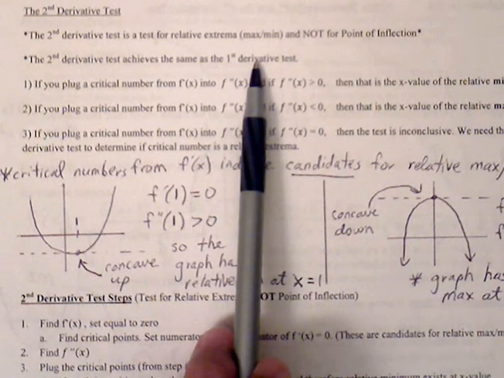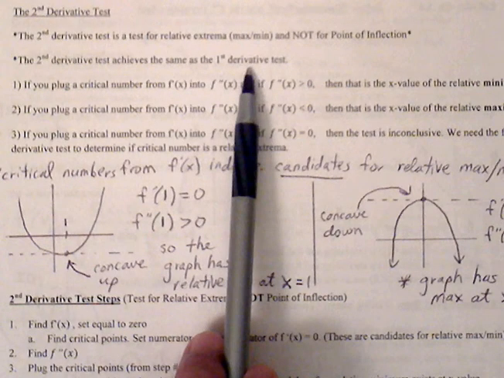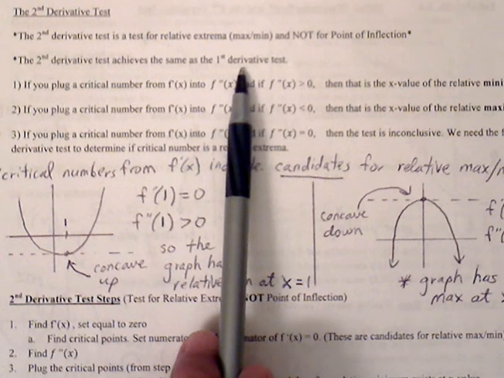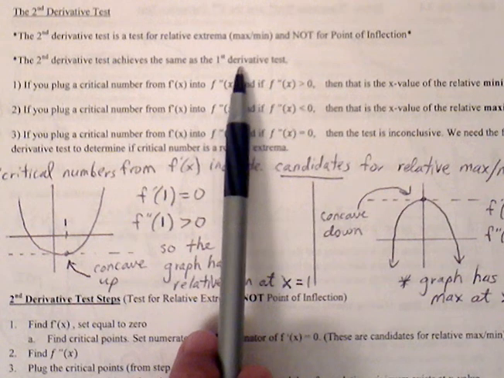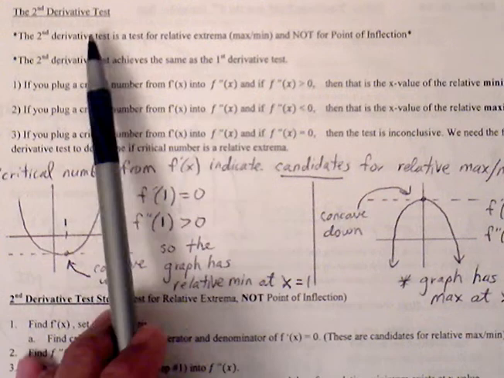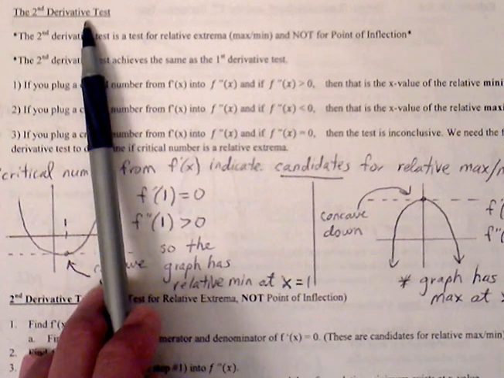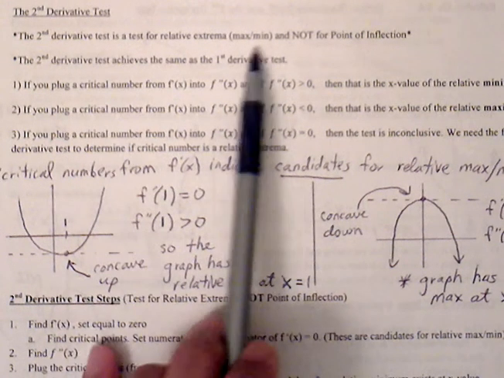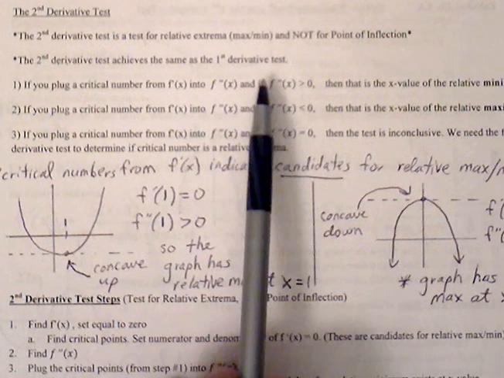With the first derivative test, we're simply finding critical points, testing the regions to see whether the graph changes from increasing to decreasing or from decreasing to increasing to determine max and min. Here, we're going to use the second derivative function to determine the same thing, relative max or relative min.